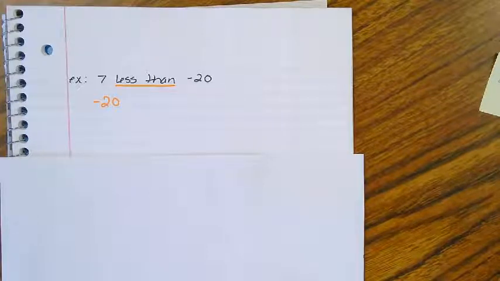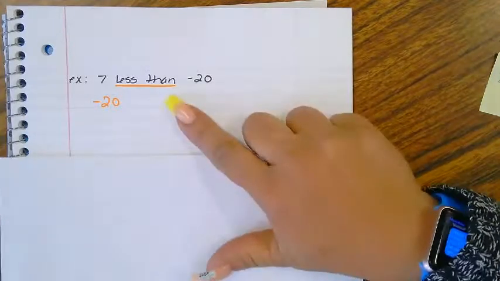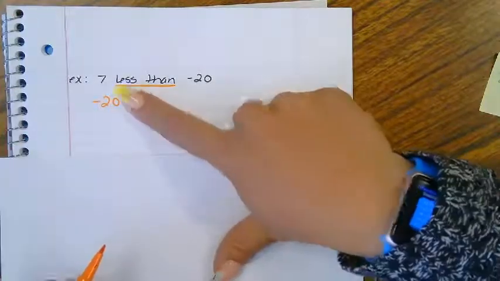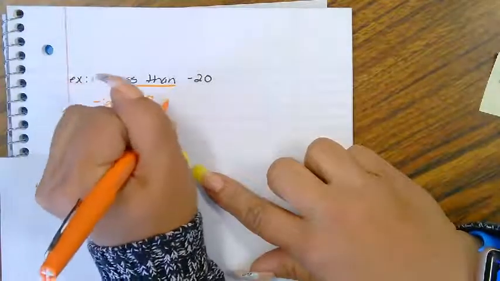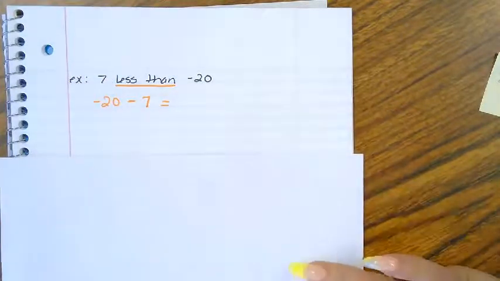Okay. So we have negative 20 in the front, and that's going to be less than 7. So it would look like that. That's your first answer. I believe you're going to have to put that in.